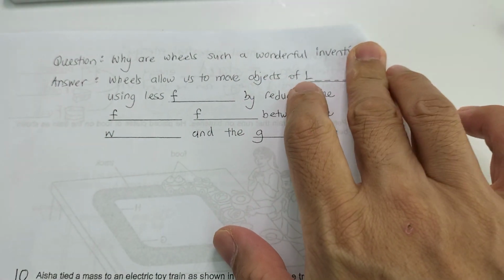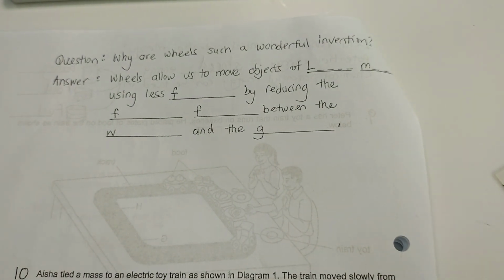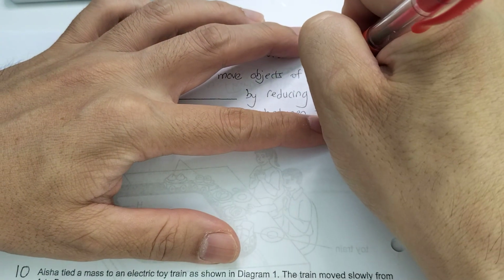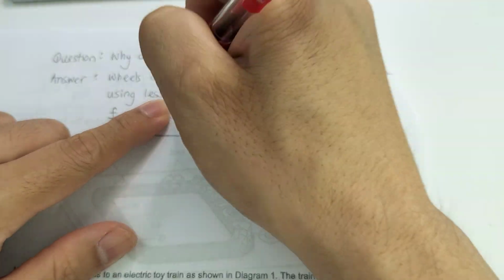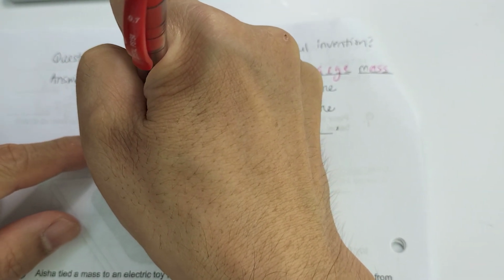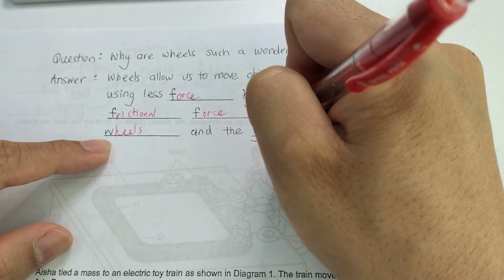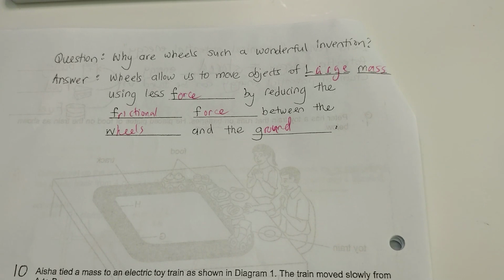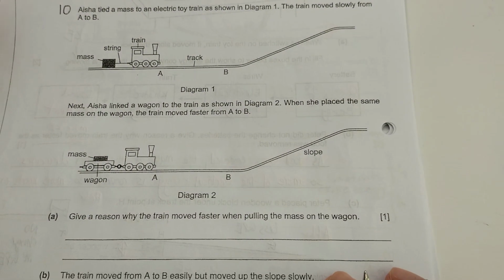Why are wheels such a wonderful invention? Wheels allow us to move objects of large mass using less force by reducing the frictional force between the wheels and the ground. Okay, wheels allow us to move objects of large masses using less force by reducing the frictional force between the wheels and the ground. So that's just an idea for you to bear in mind. Now let's try question 10.